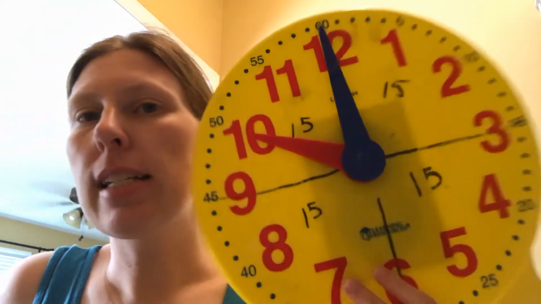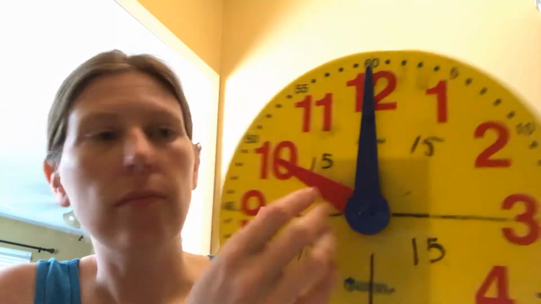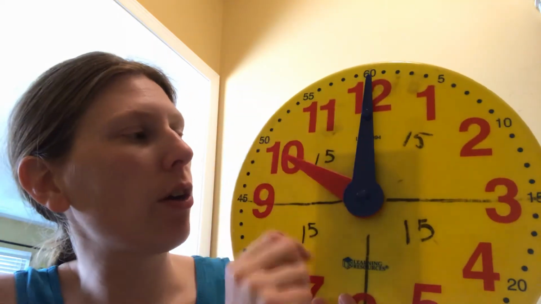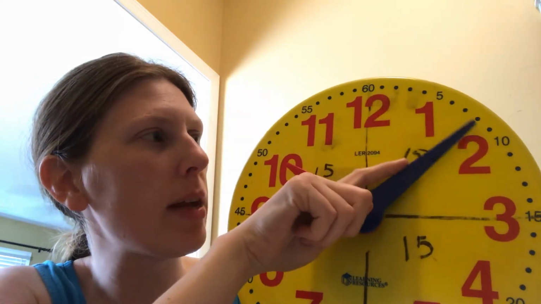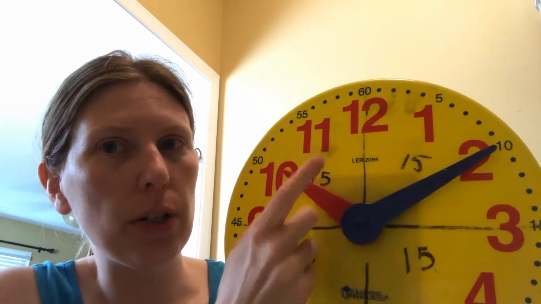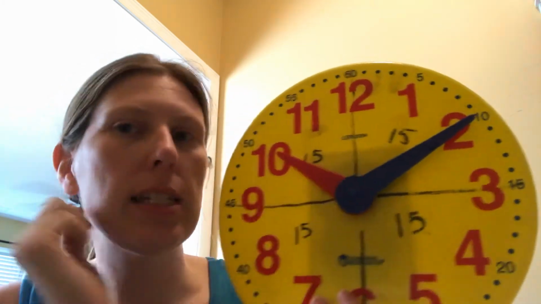To review, when someone says so many minutes past a time, all you have to do is look at that time. If they're saying it's 10 minutes past 10, you're going to go to 10 o'clock and look, well, what is 10 minutes past 10? My minute hand's 10 minutes past the hour. My hour's at 10. Time is 10:10.